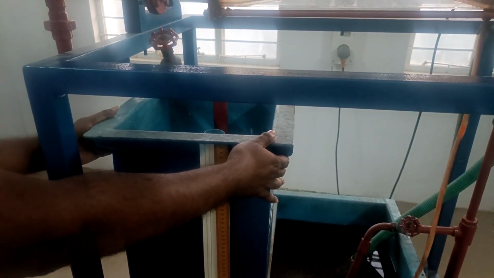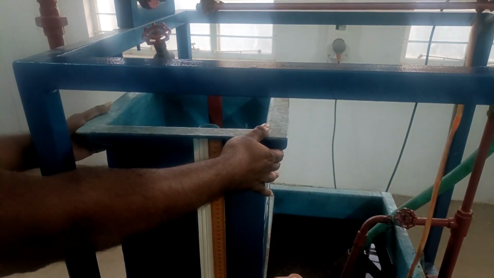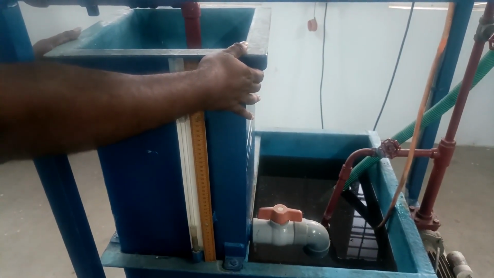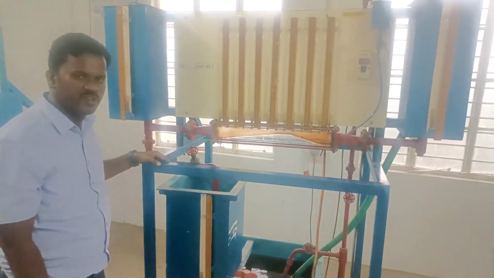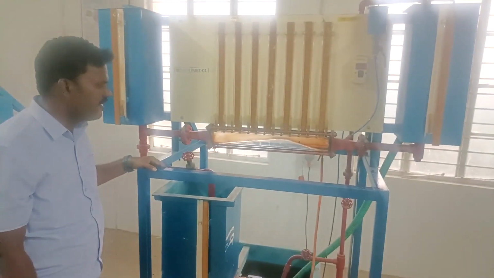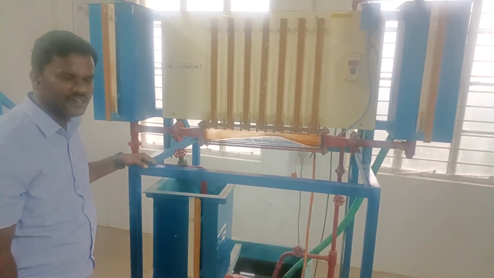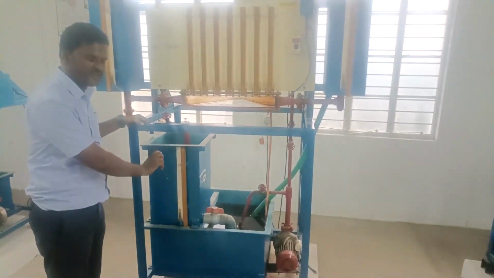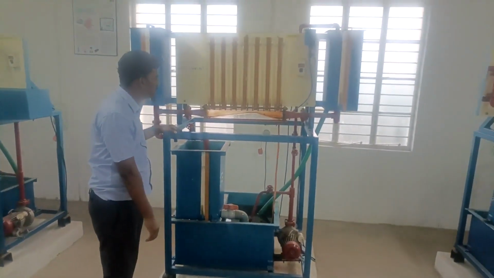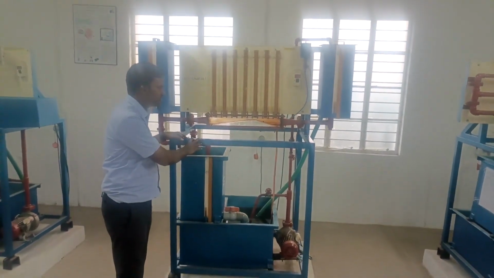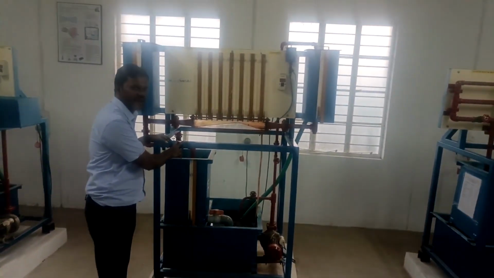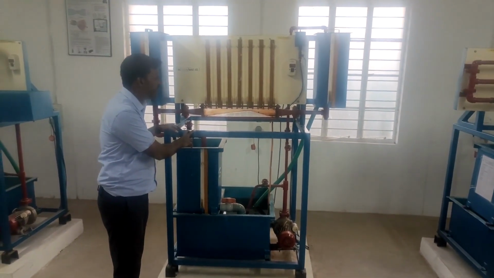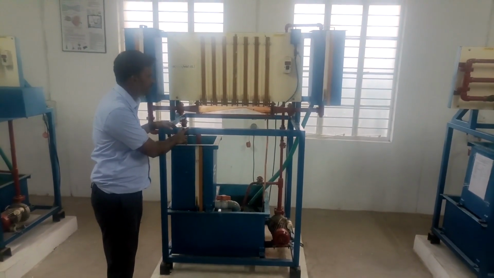The time taken for every 10 centimeter of water will be noted, and using the tabulation we want to calculate the actual discharge using the formula A into H by T, where A is the area of the collecting tank, H is the 10 centimeter rise, and T is the time taken. Once the actual discharge is calculated, the velocity can be calculated using the continuity equation Q equal to AV. Using the continuity equation, velocity head will be calculated.